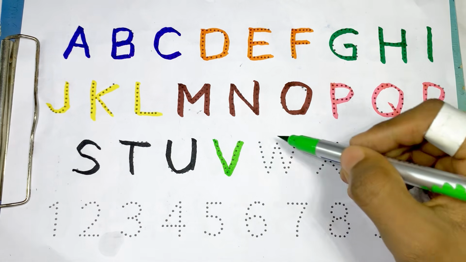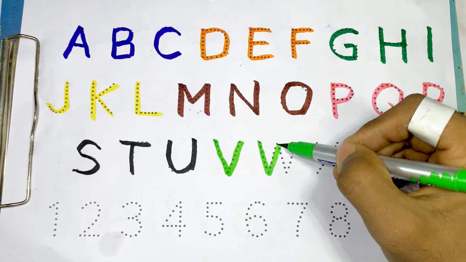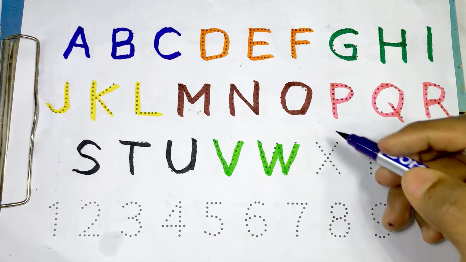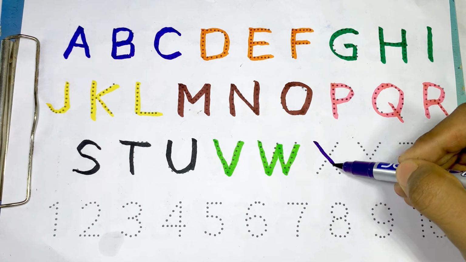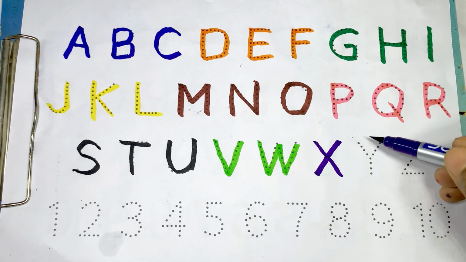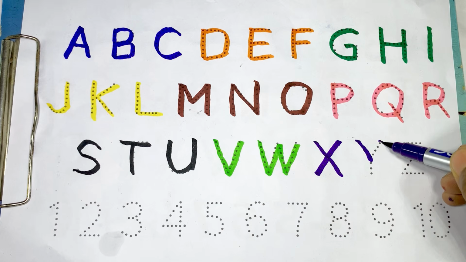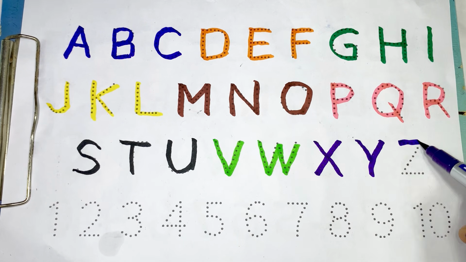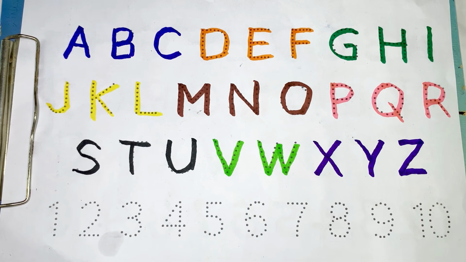V for van. W for whale. X for xylophone. Y for yo-yo. Z for zoo. Kids, now you draw numbers.